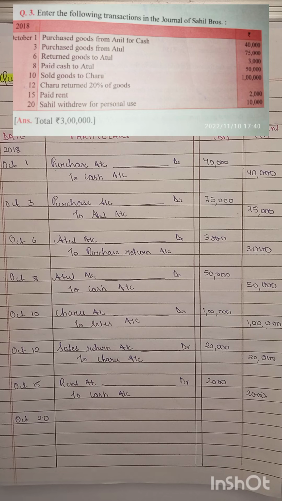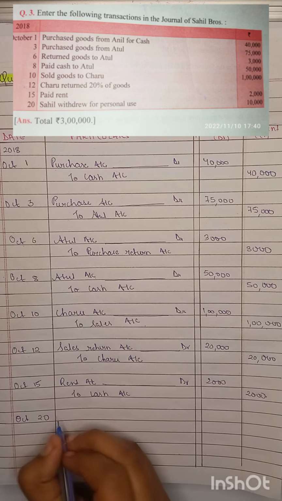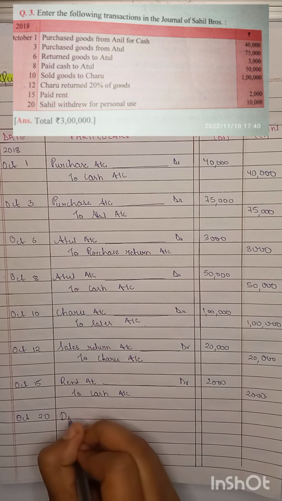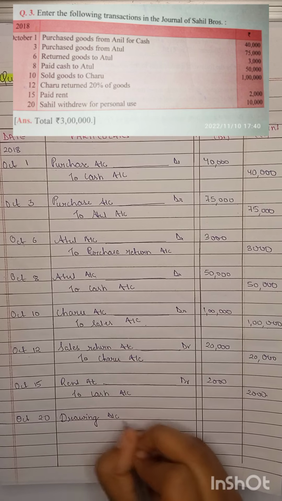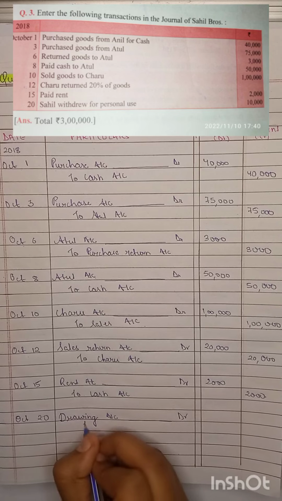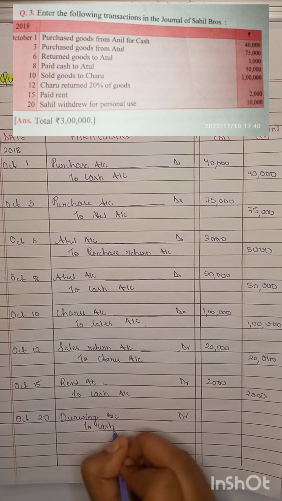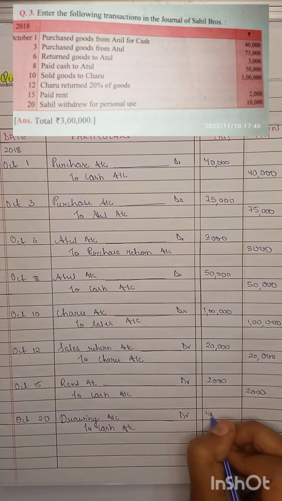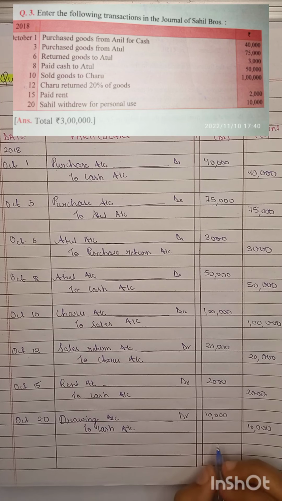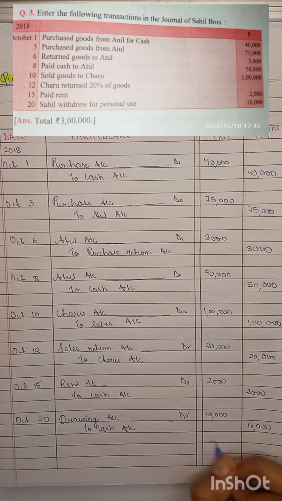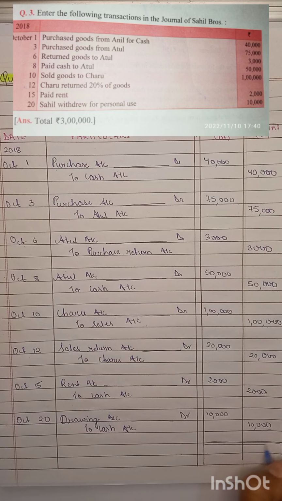Whenever we withdraw any cash for our personal use, we treat it as drawing and we always debit drawing account. Our entry will be drawing account debit to cash account, rupees 10,000, and at the last we will balance both debit and credit amounts.